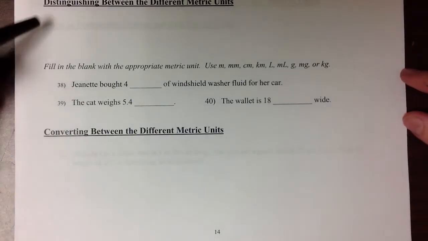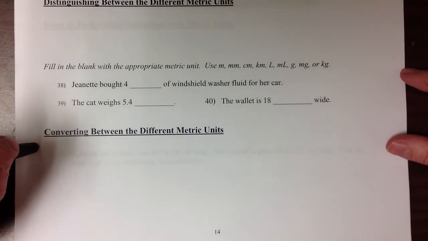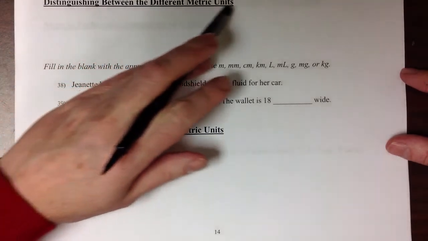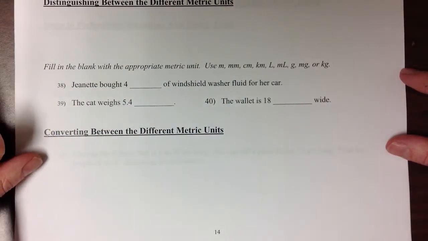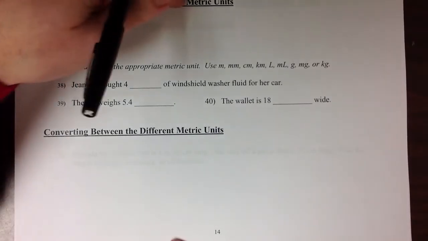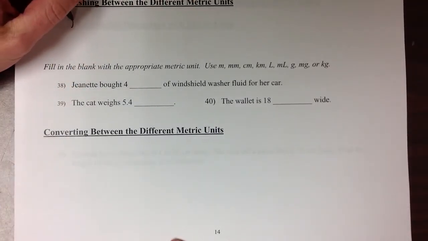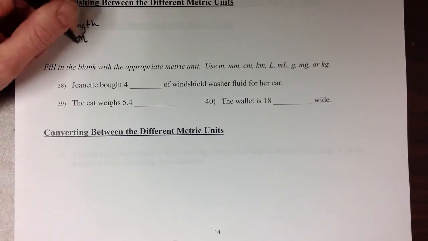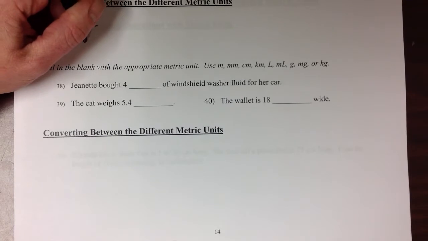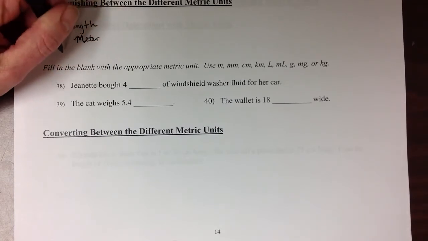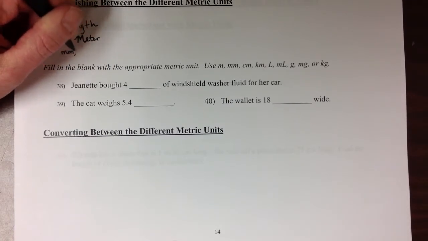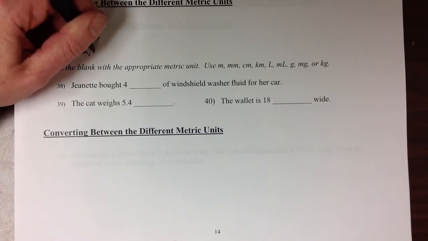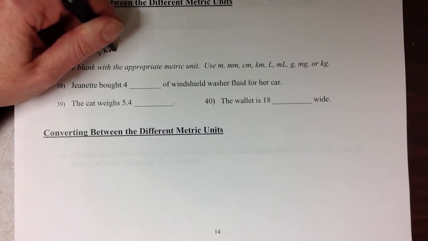So the next thing is to bring all of these three systems together and make sure that you can distinguish between the different metric units and when you're supposed to use them. So the base unit for length again is m, usually a lowercase m, which is the meter. And in there we also talked about millimeters, centimeters, and kilometers.